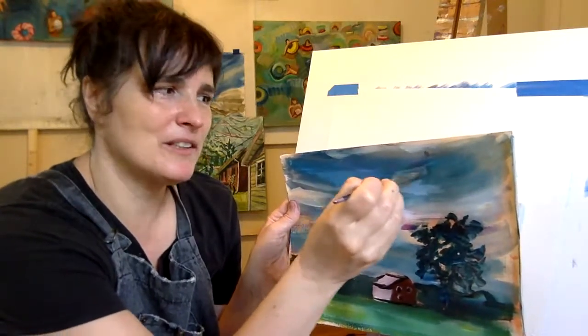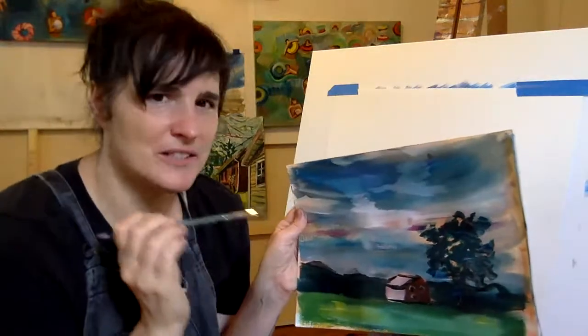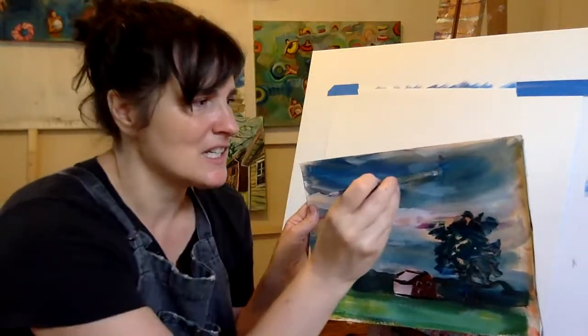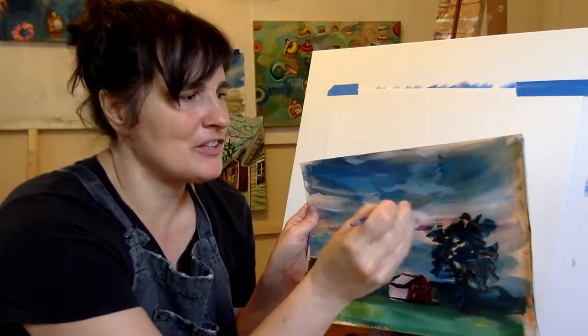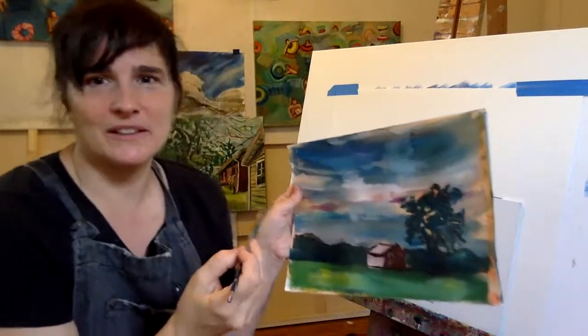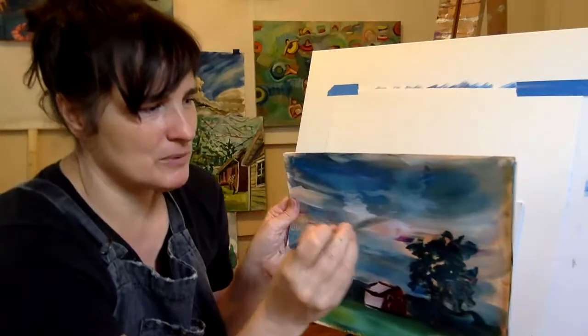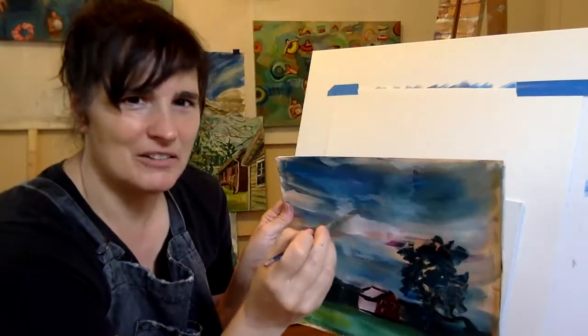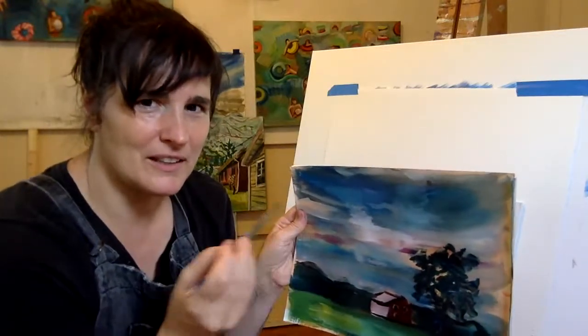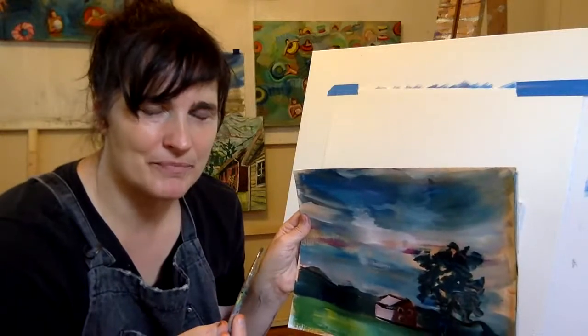I just put that out there. Again, there are always exceptions to things. I think I know it when I'm doing it, when I'm trying really hard to be careful and not really putting a lot of paint on and overworking something.